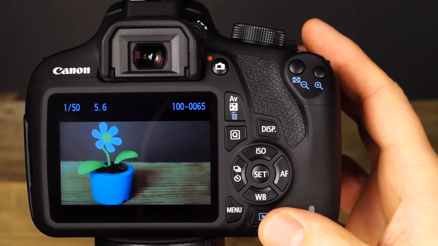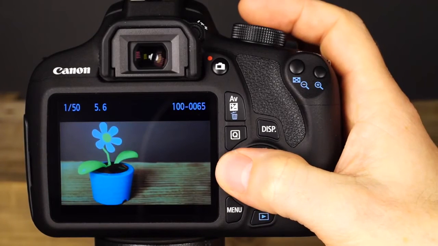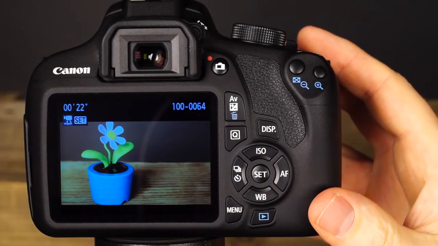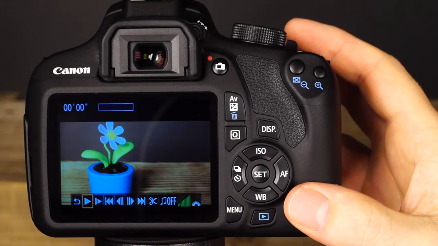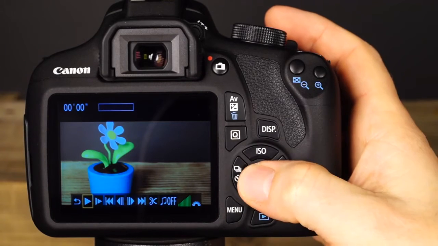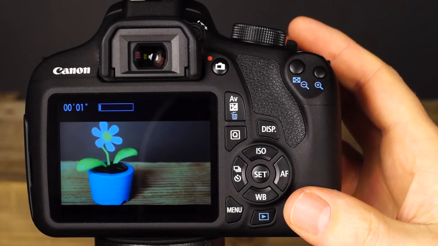To view a movie that you have recorded, press the playback button, and if necessary, use the cross keys to find the movie you'd like to play. Press the Set button to enter the playback mode, and press the Set button again to play a movie. You can control the volume of the sound that is played back with the main dial.